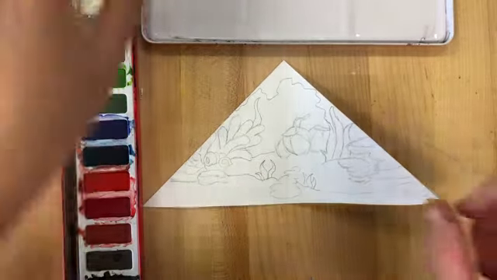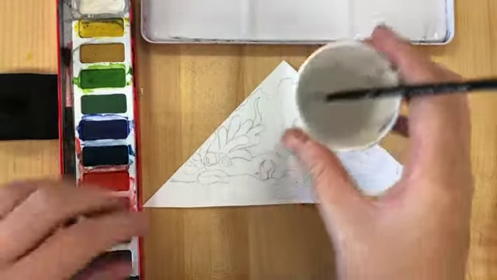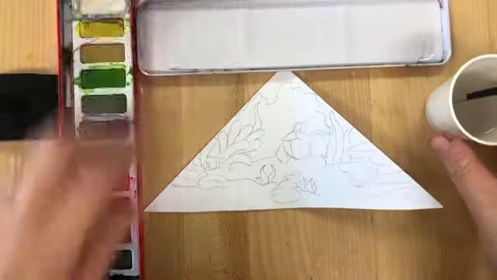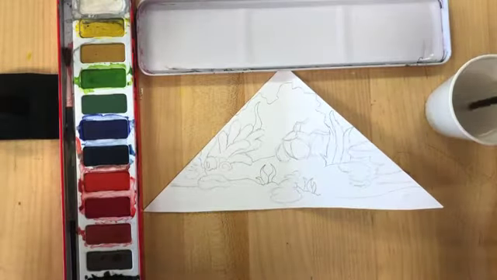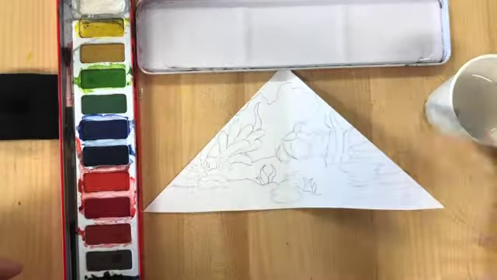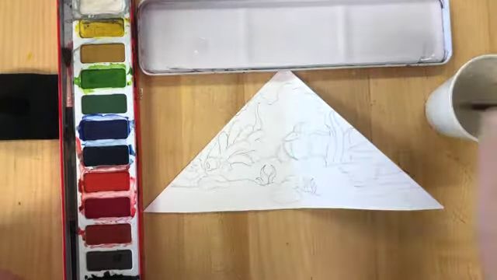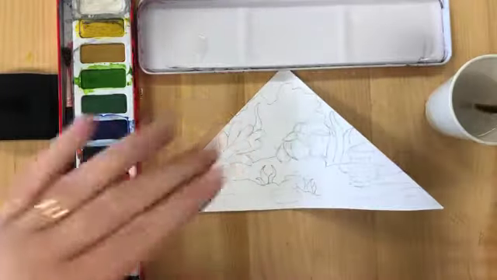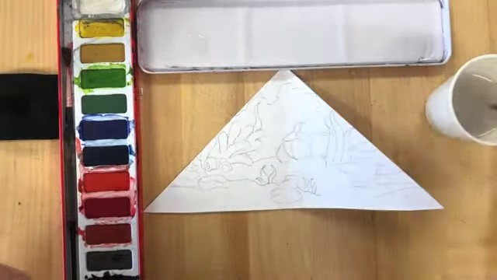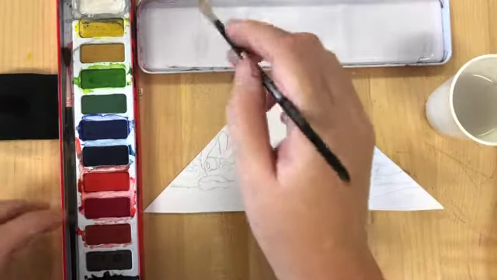I'm going to start adding in my paint layer. So I've got my pots of water and my brush. I've got my lid for mixing in. I've got my watercolour paints. So the first thing I'm going to do is I'm going to add water to my lid, because I don't want my pigment to mask my pencil drawing, because if I can't see my pencil anymore, I can't see my outlines, and I'm not going to be able to follow my outlines.